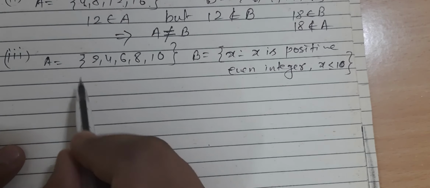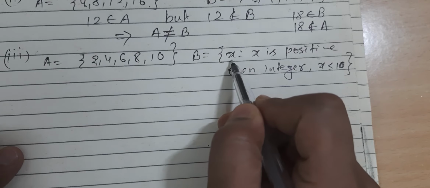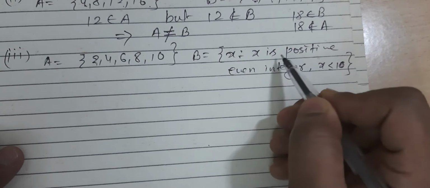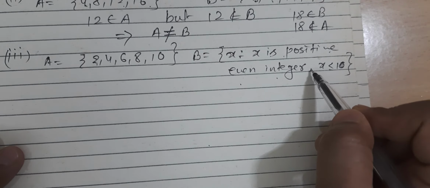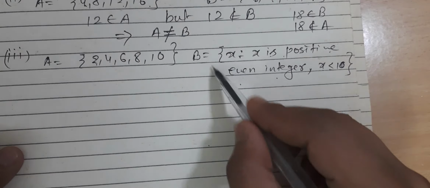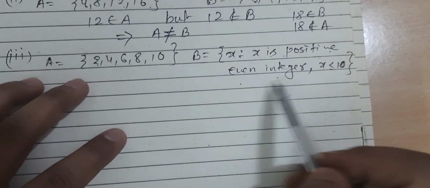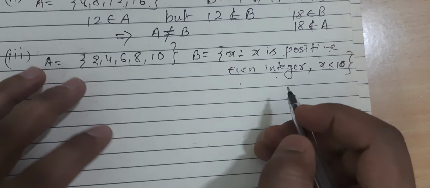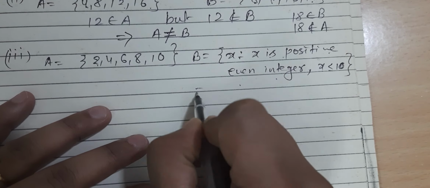Now the third question: set A is given as 2, 4, 6, 8, 10, and set B is the set of all x such that x is a positive even integer and x is less than or equal to 10. Before you check whether they are equal or not, if you convert this set B into roster form, then it will be easier to find whether they are equal or not. So we'll write set B in roster form.